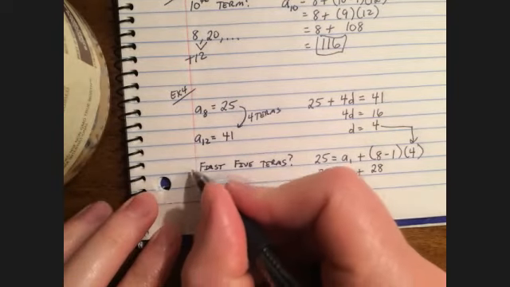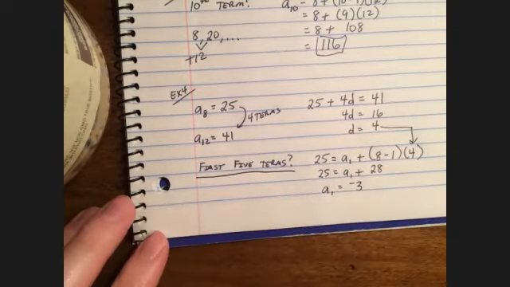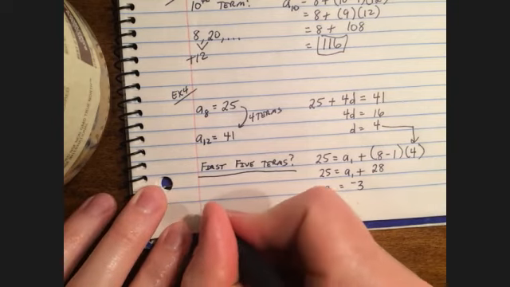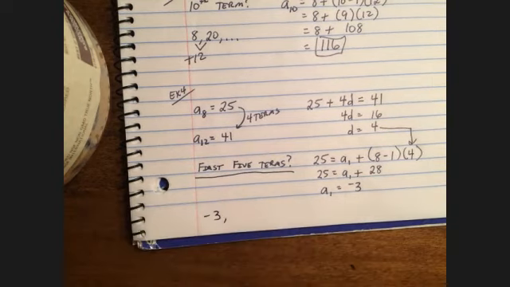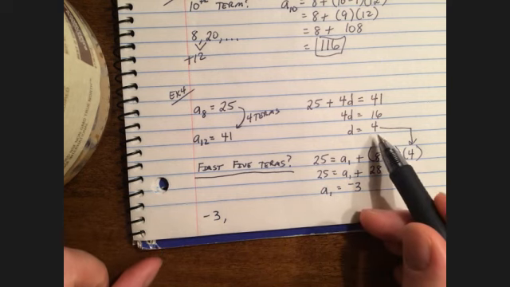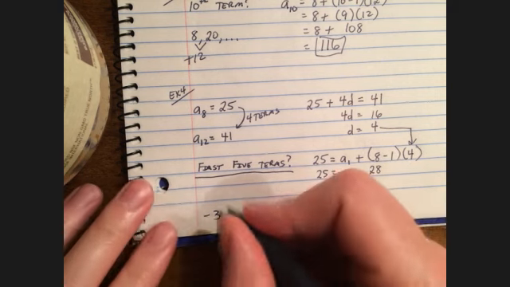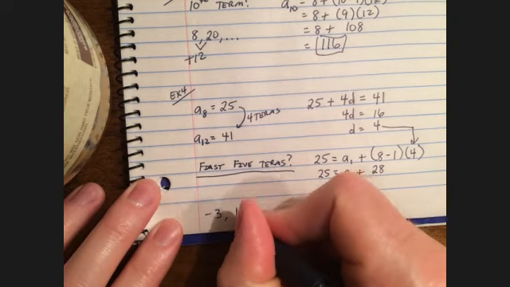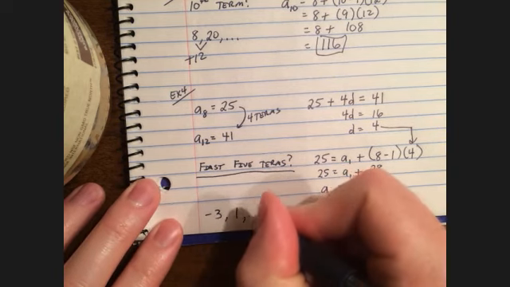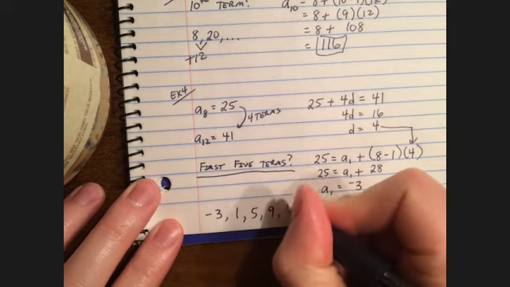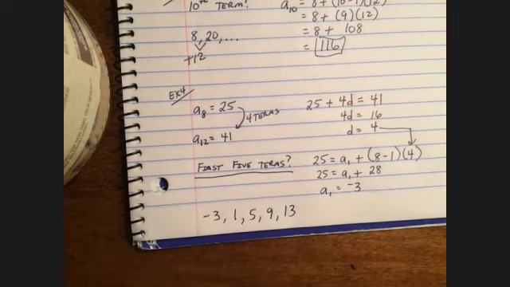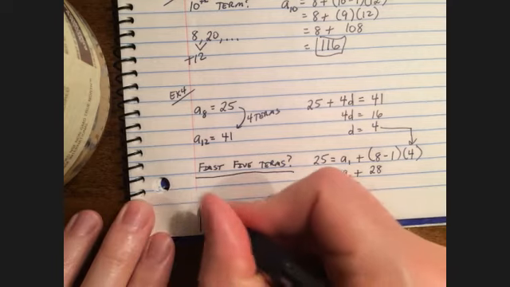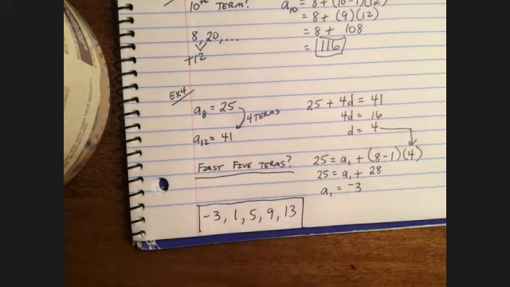So the instructions were to write the first 5 terms. -3 is certainly our first term, we just found that. Remember, our common difference was 4. So if we add 4 every single time, we can get our next 4 terms. Add 4, that would give us 1, 5, 9, and 13. So -3, 1, 5, 9, and 13 would be our first 5 terms of this particular sequence.